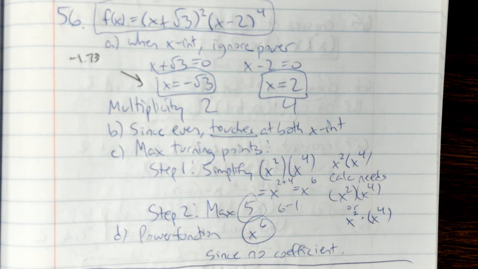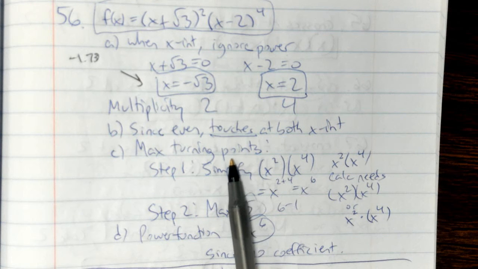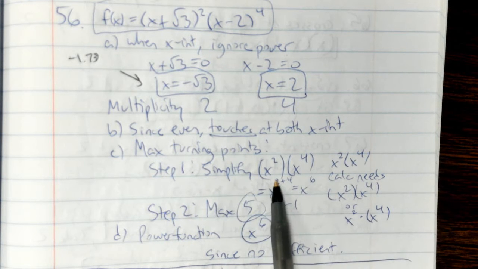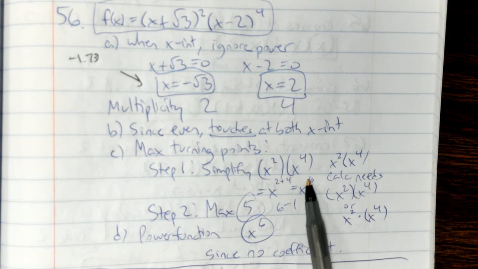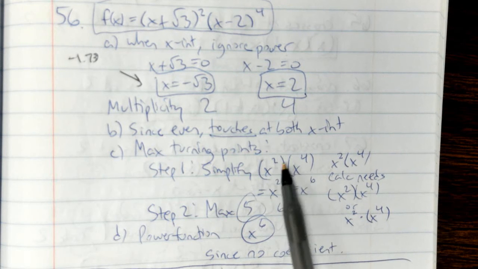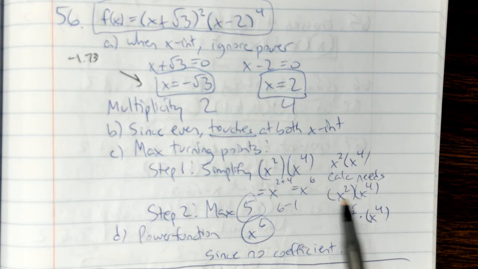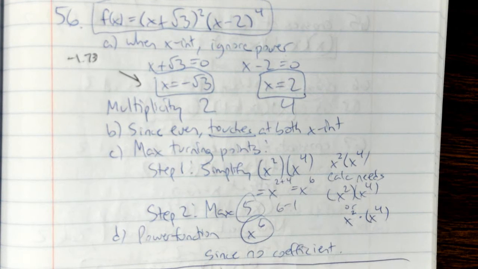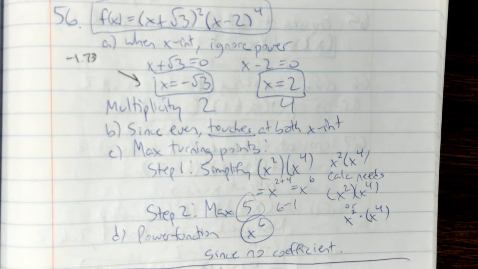Okay. So then, as far as the max number of turning points, what we look at is our powers. So x squared and then x to the 4th. So we ignore the little horizontal shifts. And then if we have that, that turns into x to the 6th. You don't have to put this extra writing if you don't want to. So basically, it turns into x to the 6th. And because it's 6, then it's a max of 5.